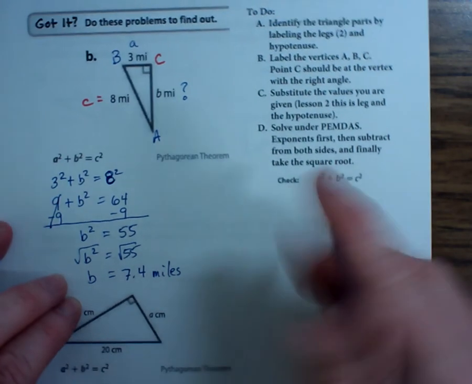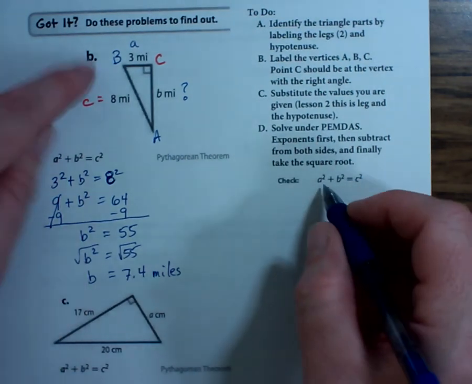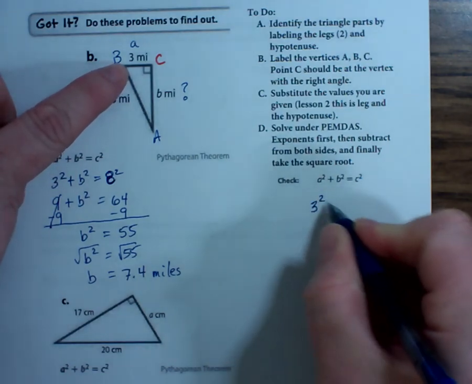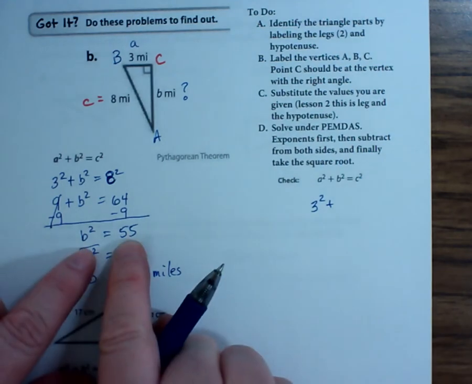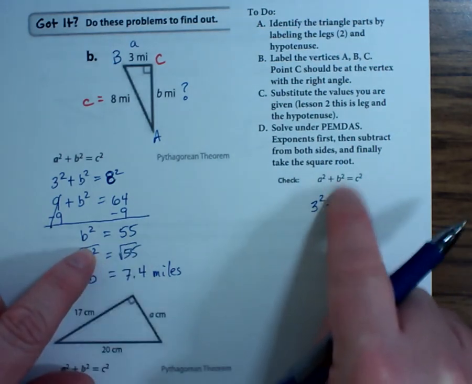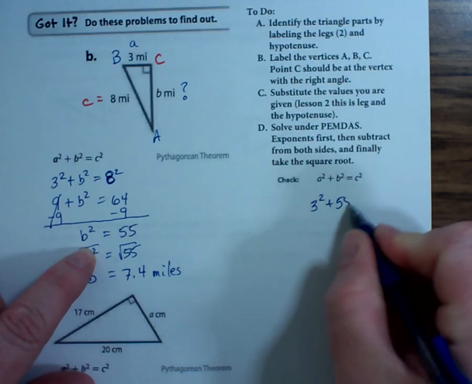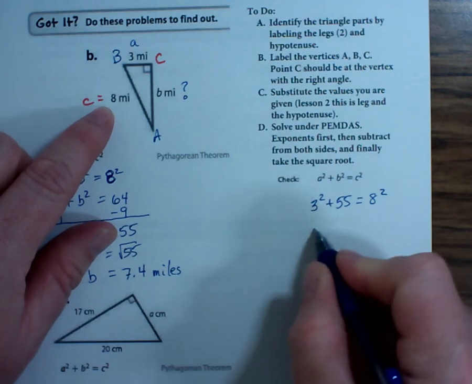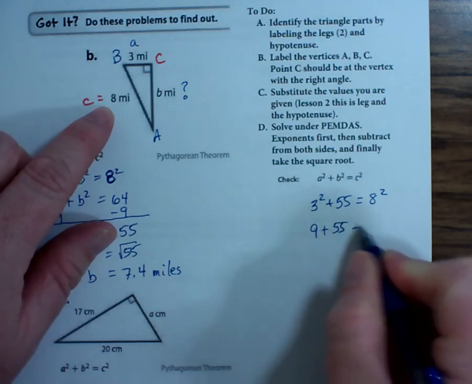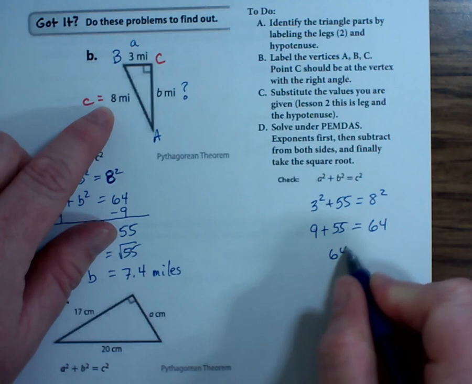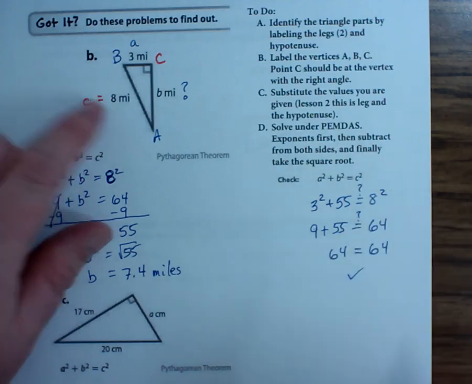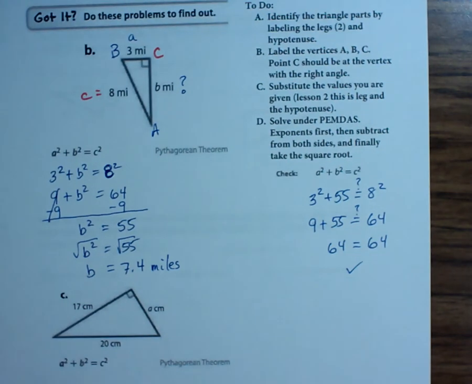And then you can check it. Again, A squared is 3 squared. We know the value of B squared is 55, so instead of the entire B squared, we can just replace it with 55. And then C squared is 8 squared. That's 9 plus 55 equals 64. 64 equals 64. We were checking by the converse of the Pythagorean theorem. If you need to capture that, go ahead and screen capture that now.